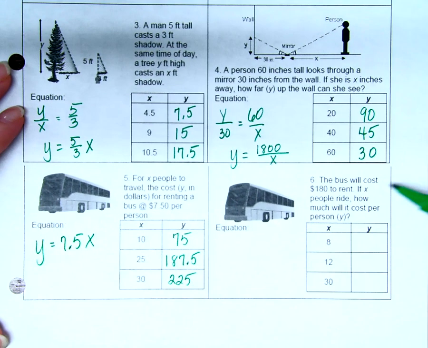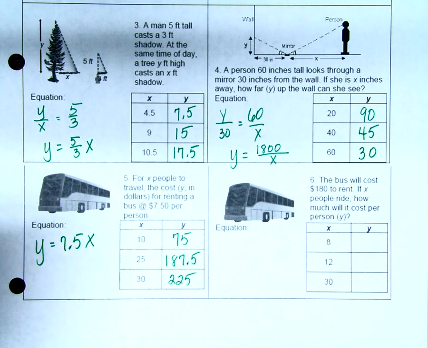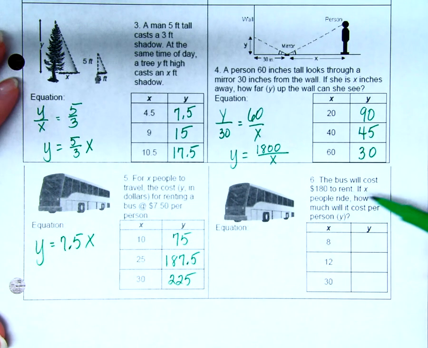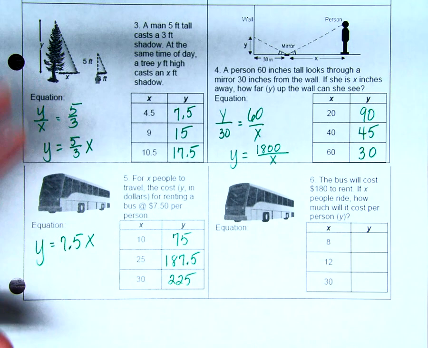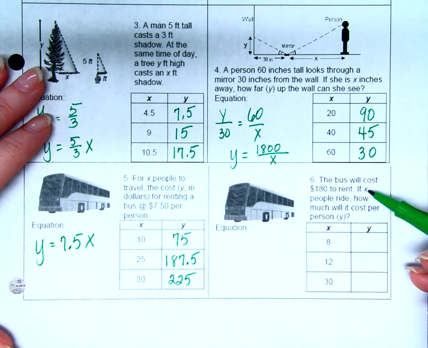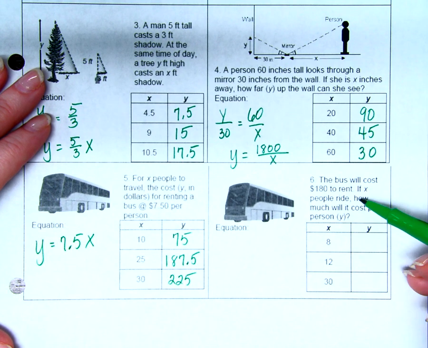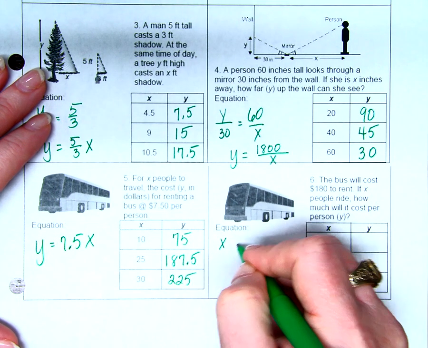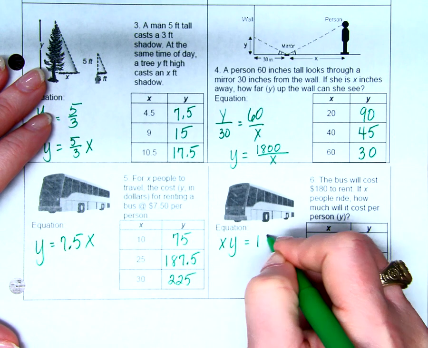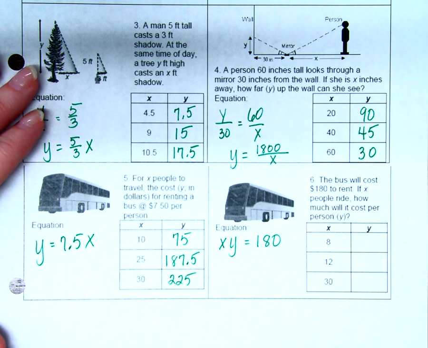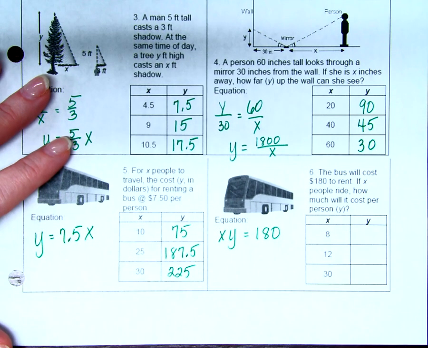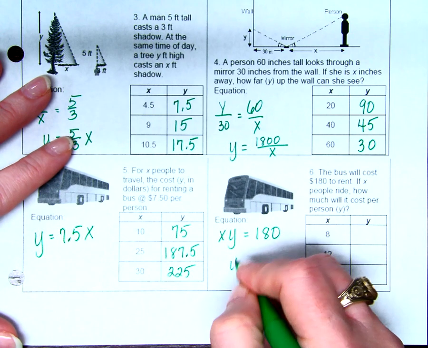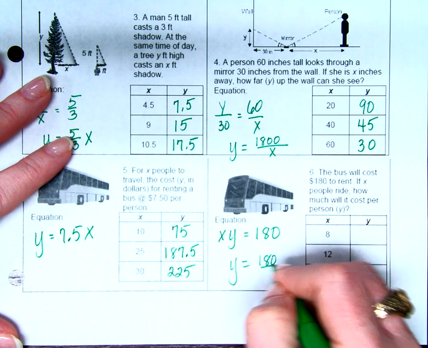Number 6, the bus will cost $180 to rent. If X people ride, how much will it cost per person? Yeah, but if there's X people riding and we're trying to figure out how much it will cost, but the total cost was 180, shouldn't it be that? So to solve for Y, yes, Y equals 180 over X. Good.